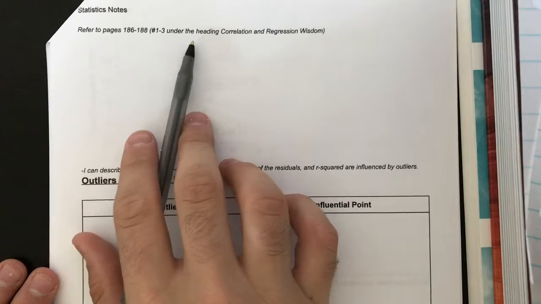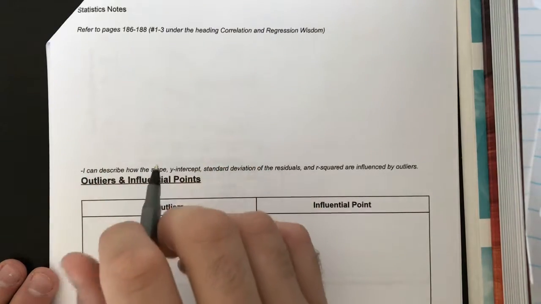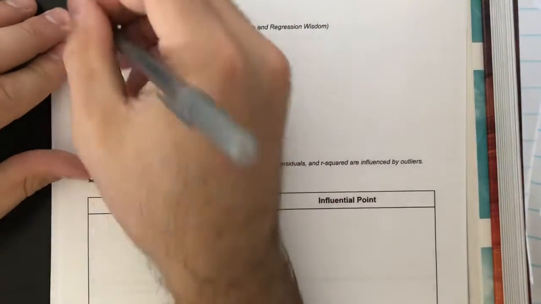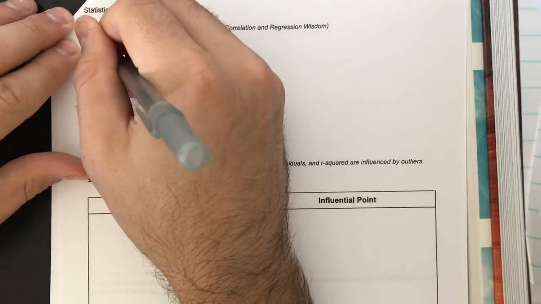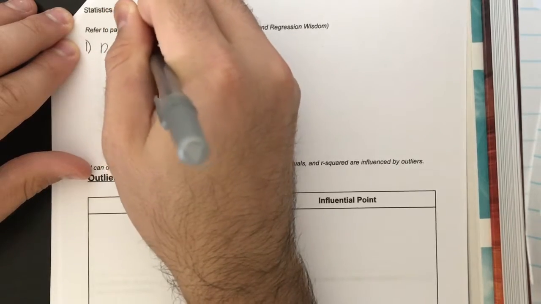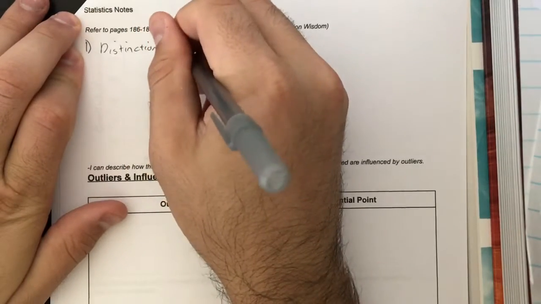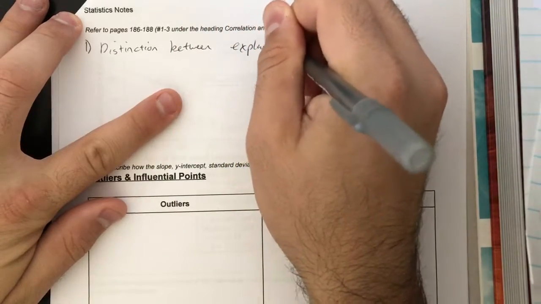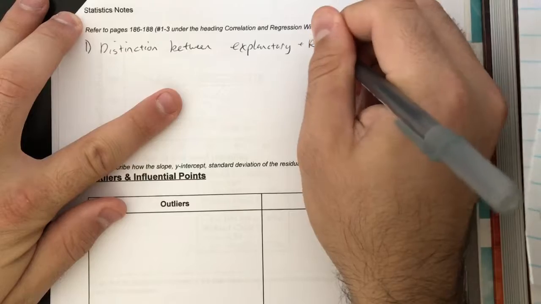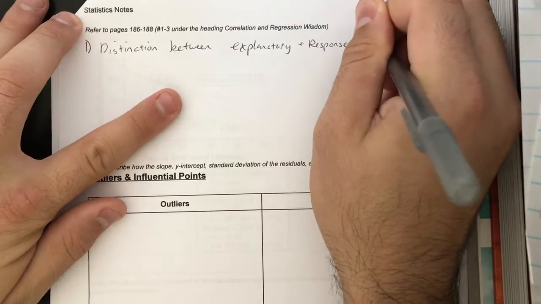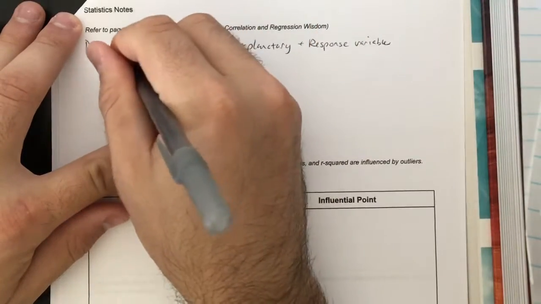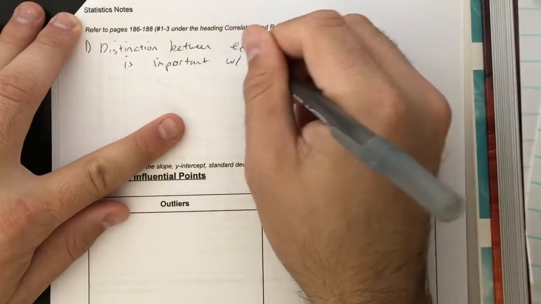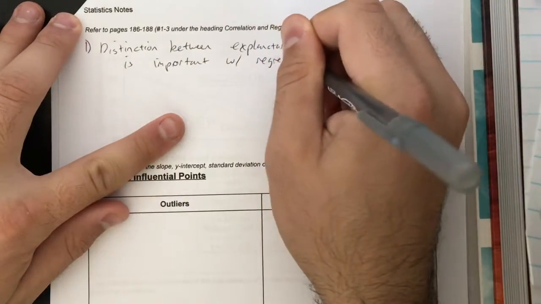So pages 186 to 188, we have numbers 1 through 3 under correlation and regression wisdom. We're bringing both of these ideas together. So first, the distinction between explanatory and response variables is important with regression. Not so much with correlation.